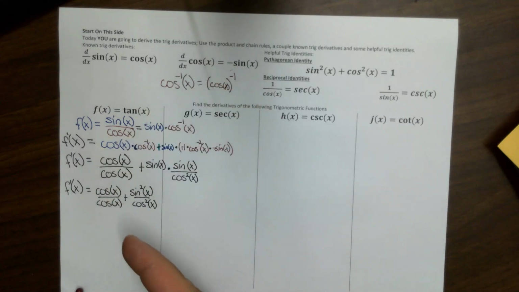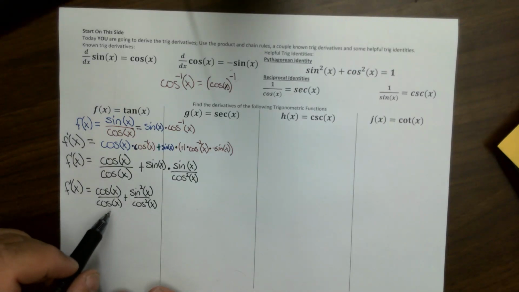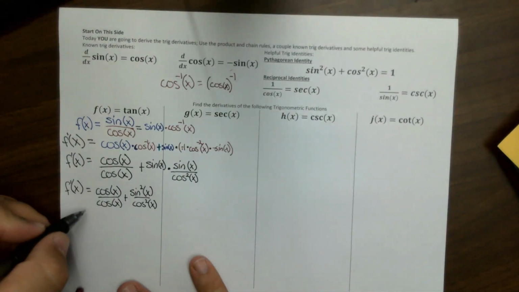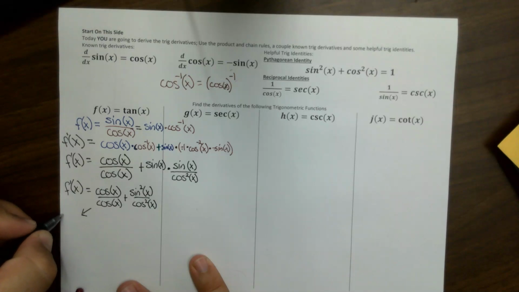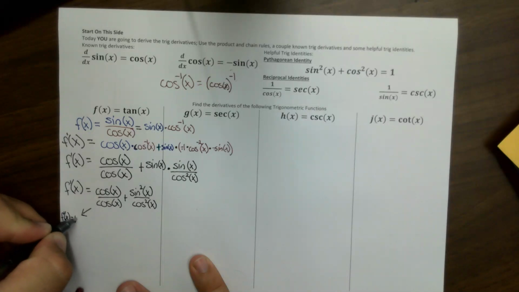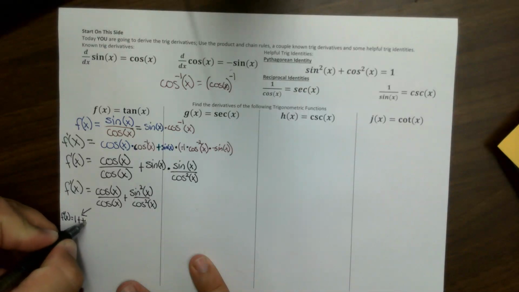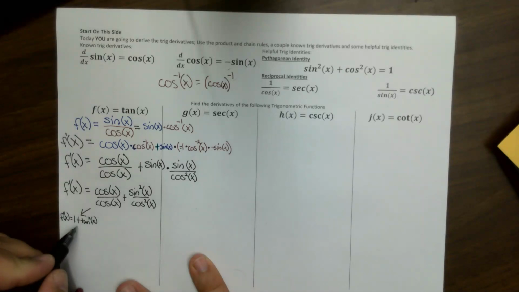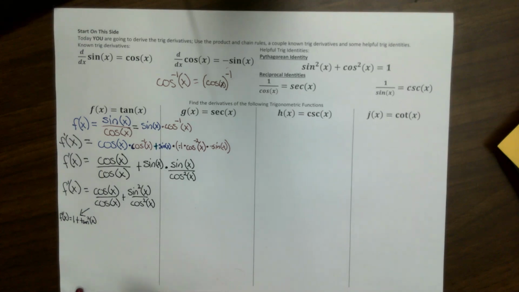I'm only working on tangent now. So, sweet. I can see that this would simplify to f prime of x equals 1 plus tangent squared x. Oh, that's cool. 1 plus tangent squared is the derivative of tangent.